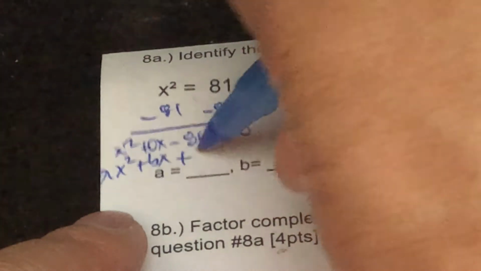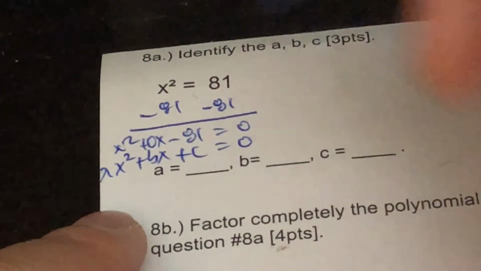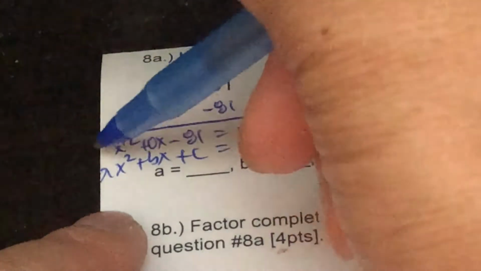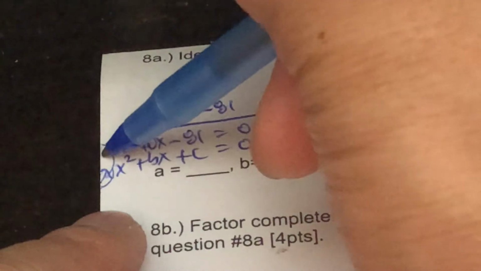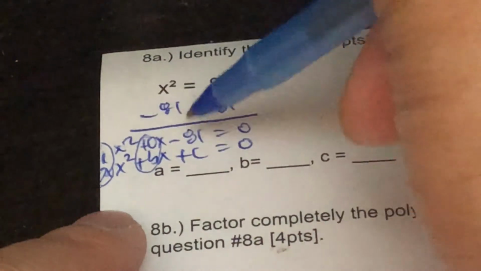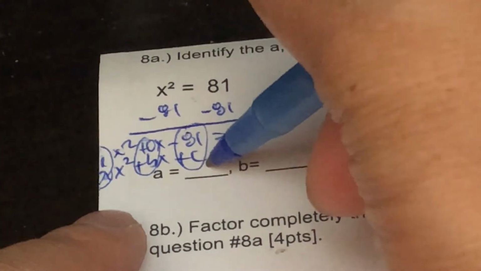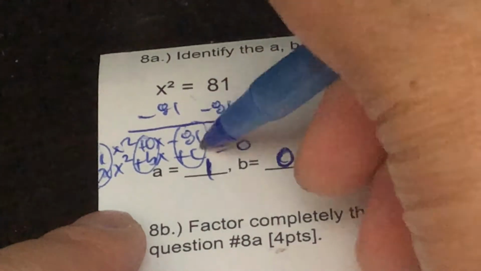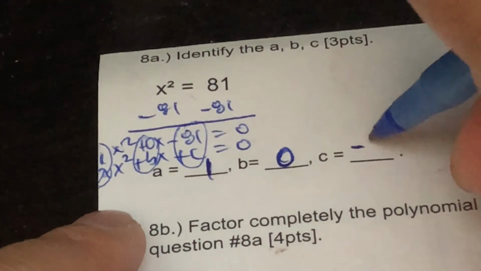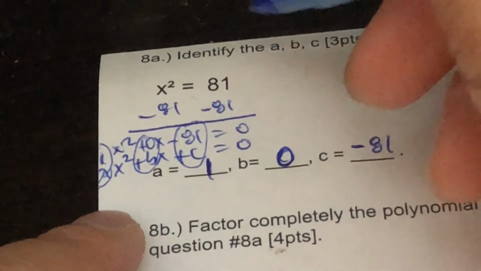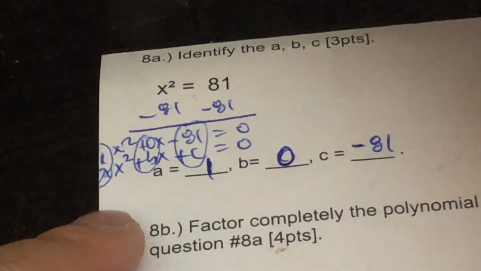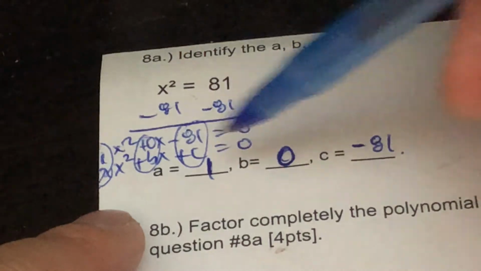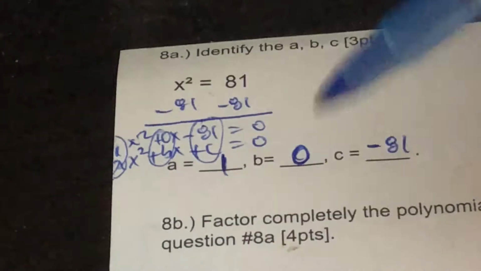So I'm going to write standard form right below it. And I've cautioned you that when you're filling out the a, b, and c, they're just coefficients, which basically means that they are just numbers. So a is equal to 1, b is equal to 0, and c is equal to -81. Common mistakes are to think c is a positive 81, that would have been wrong, and then not knowing a number for the b value, which is 0.